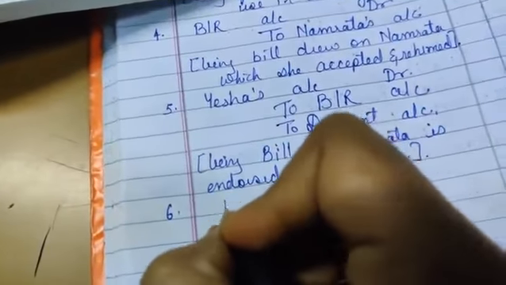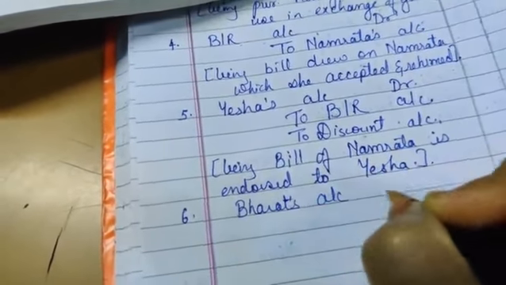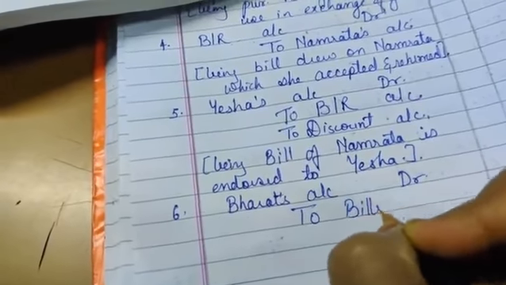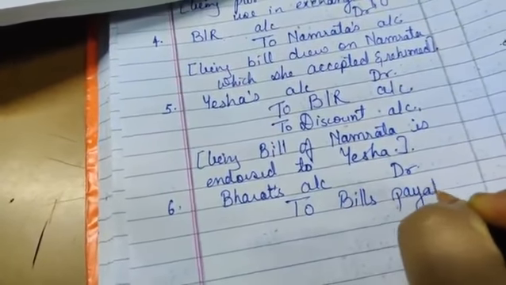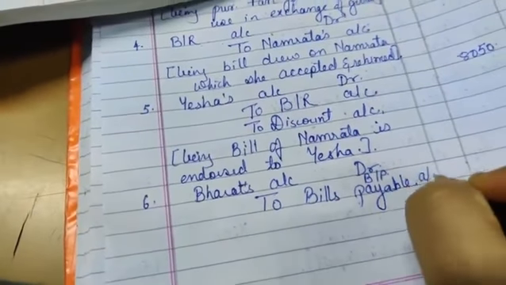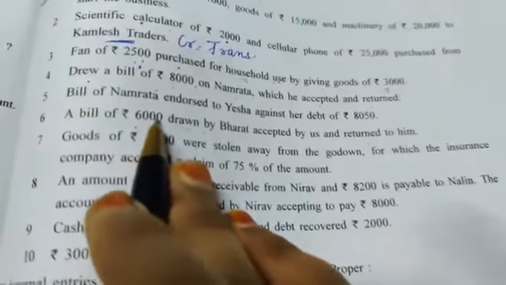Fine. So here you will write down that is Bharat's account debited to bills payable account, or you can also write down only B/P account. Fine. The amount given to you is 6,000.